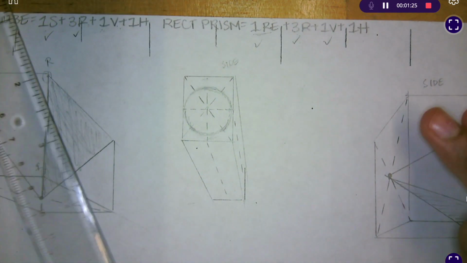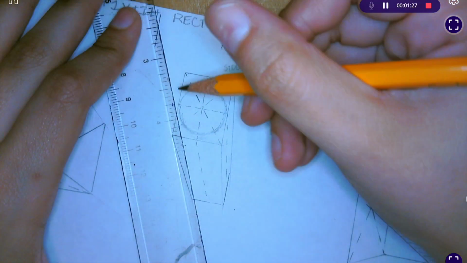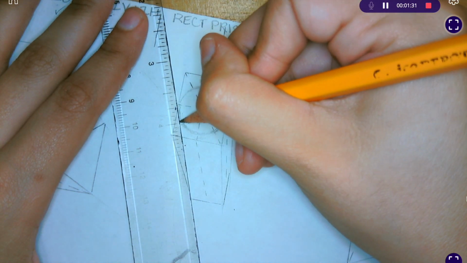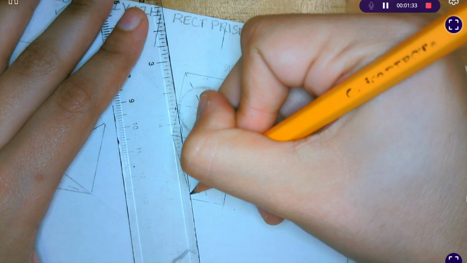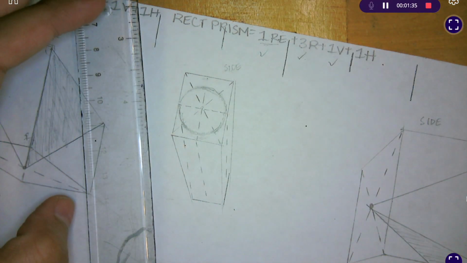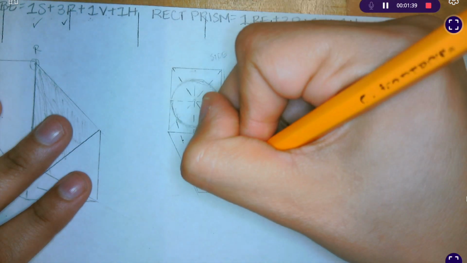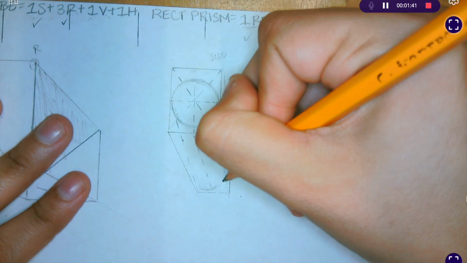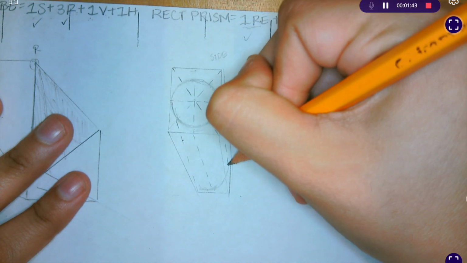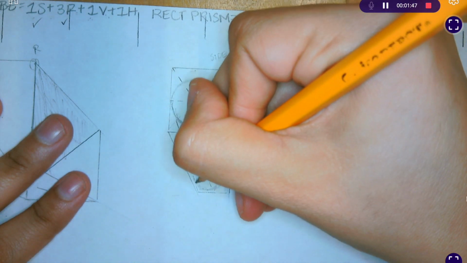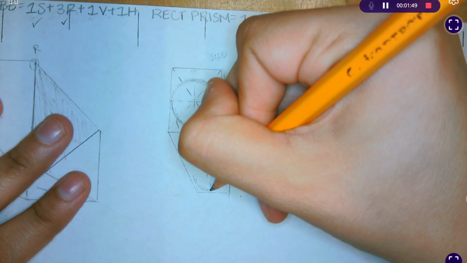Okay, and so now this edge there, we're going to make a dotted line. That's a dotted ray. Okay, what this is telling us is this is where the curve is going to be and where it's essentially going to stop.